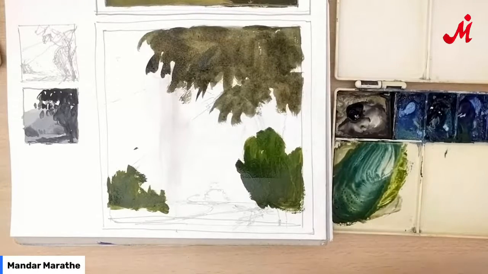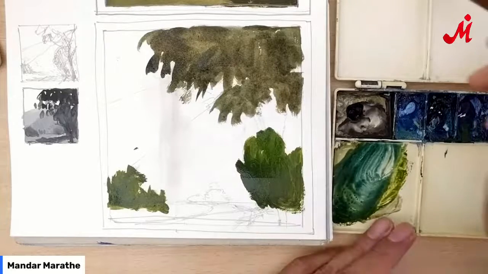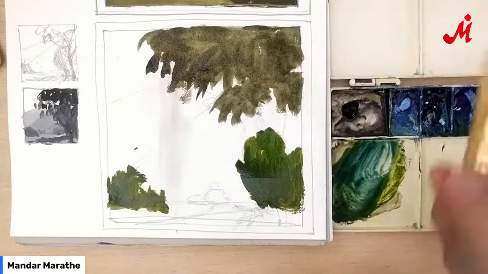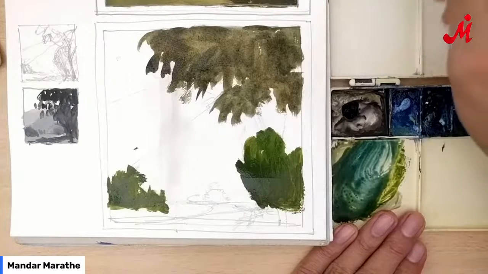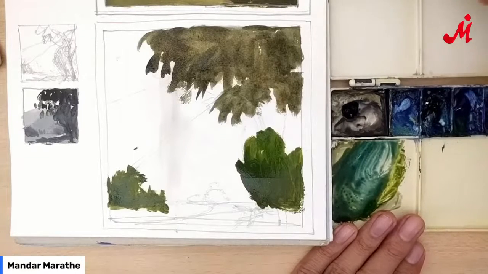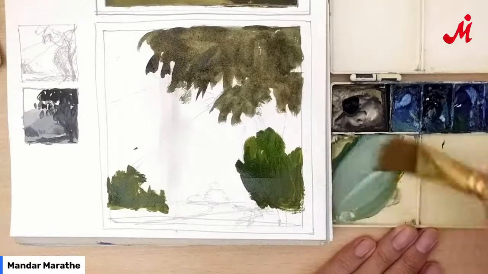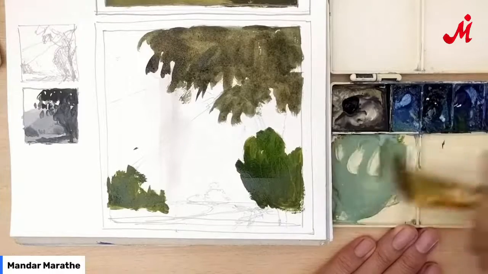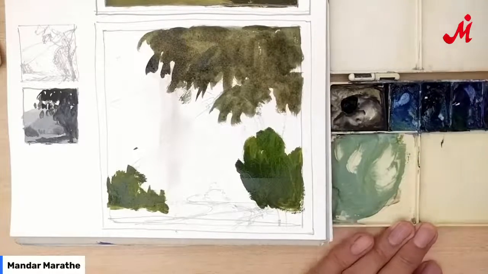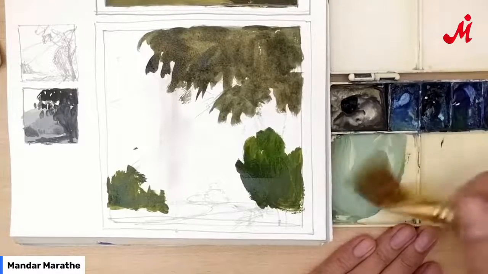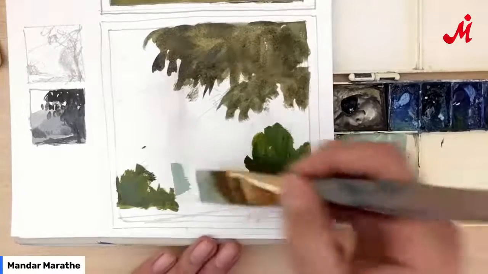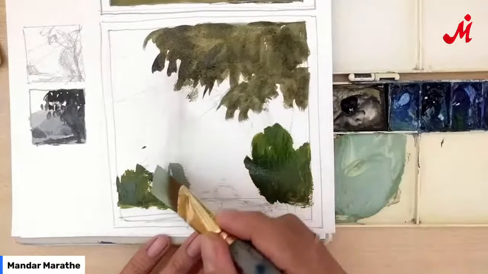This white is dry, I did not make it wet. Let's see how this looks, or I need a lighter color. I think this looks good.